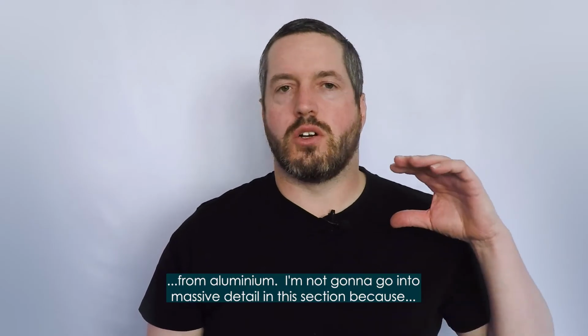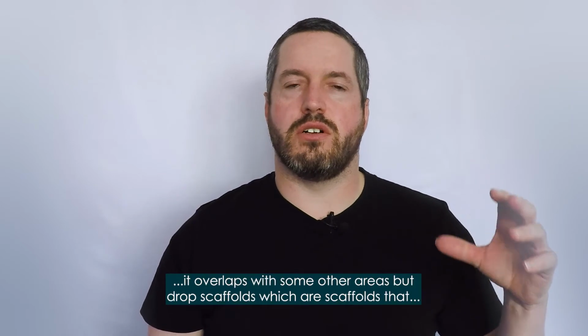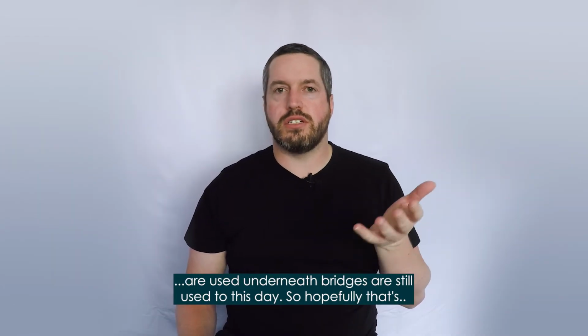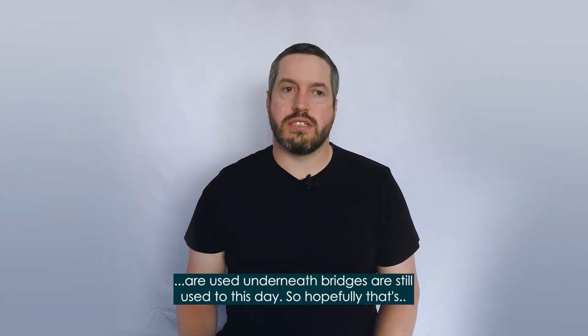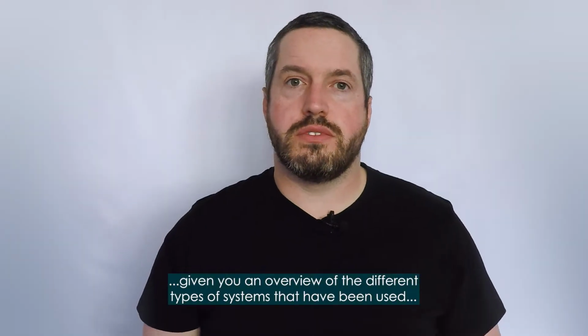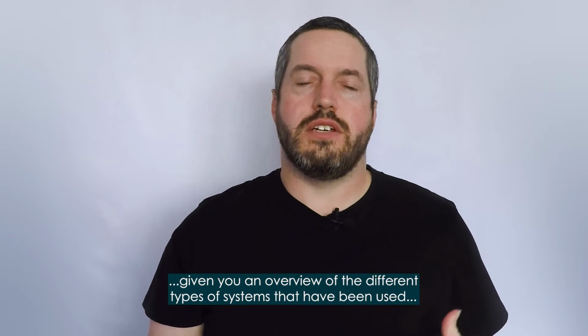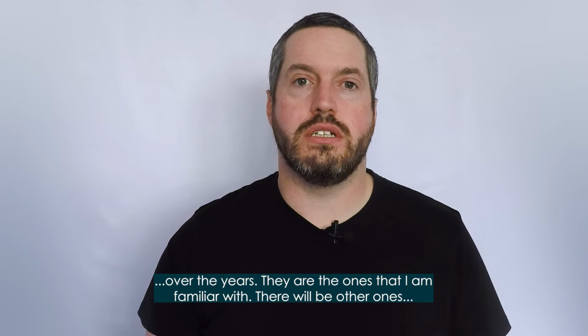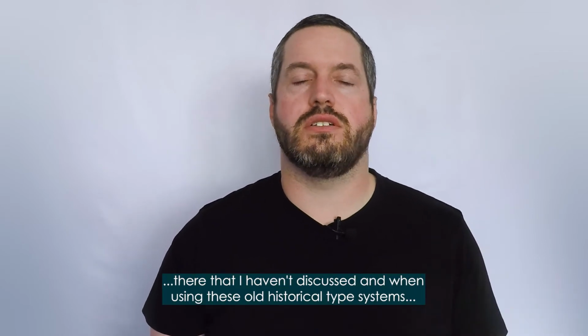I'm not going to go into massive detail in this section because it overlaps with some other areas, but drop scaffolds, which are scaffolds that are used underneath bridges, are still used to this day. So hopefully that's given you an overview of the different types of systems that have been used over the years. They're the ones that I am familiar with. There will be other ones that I haven't discussed.